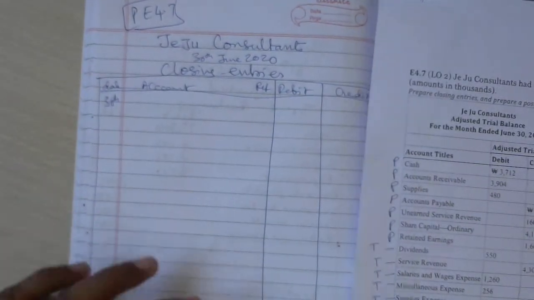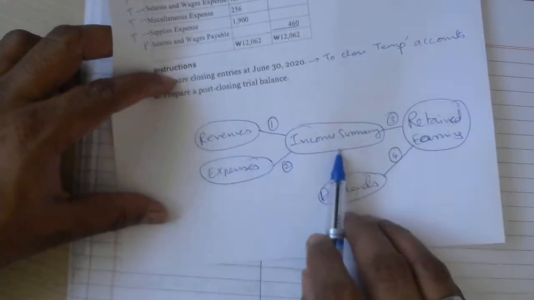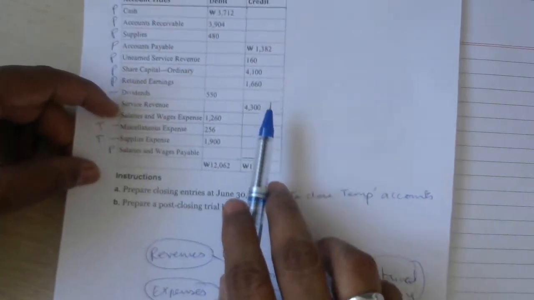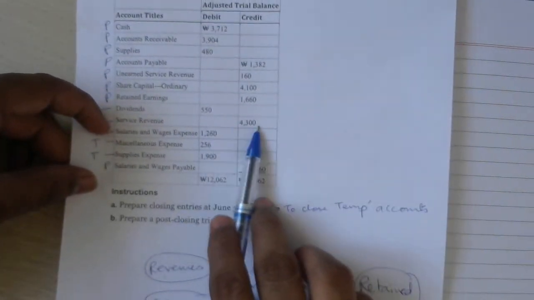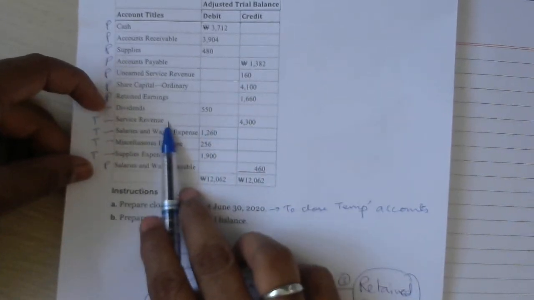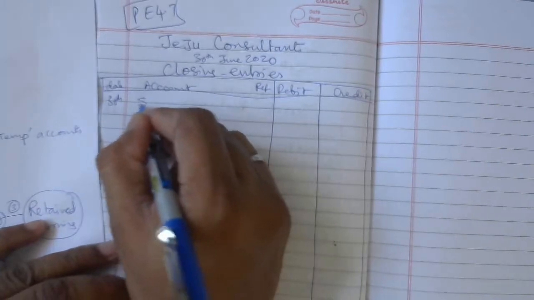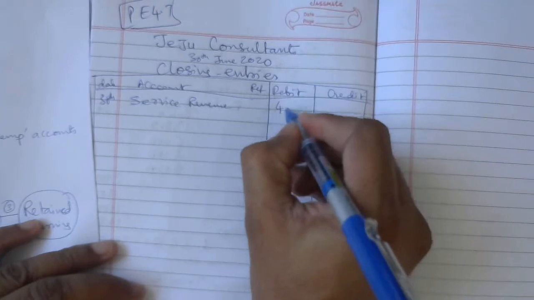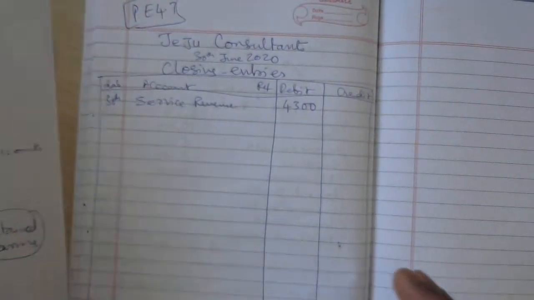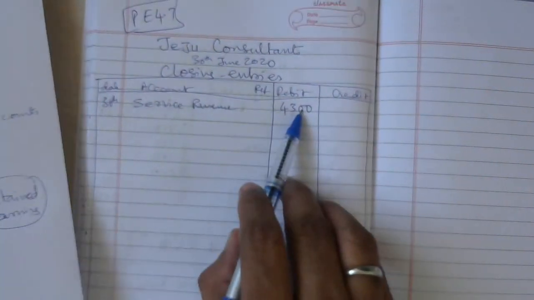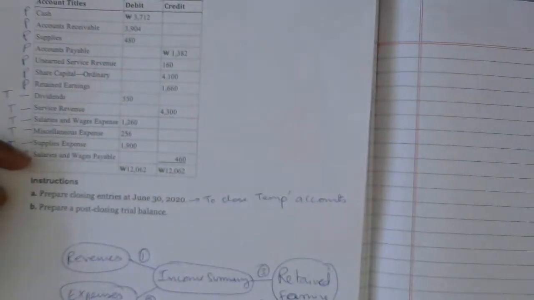What I said is the first transaction will be between revenues and income summary. Now look at the revenues. Revenues has a credit balance, so to make the credit balance disappear, I have to give a debit balance. If I give a 4300 debit, then the revenue will disappear. So service revenue, 4300. Here service revenue has a credit balance and here it has a debit balance, so effectively if I add the other one on top of this, the service revenue becomes 0.